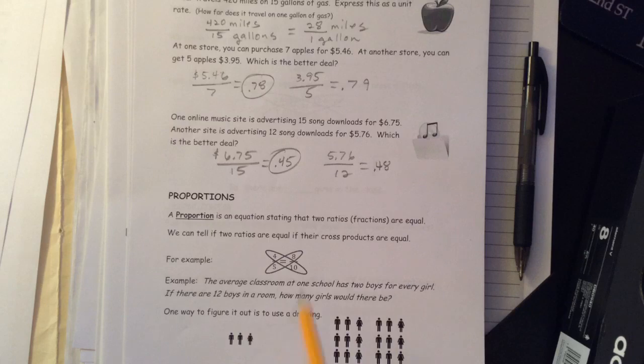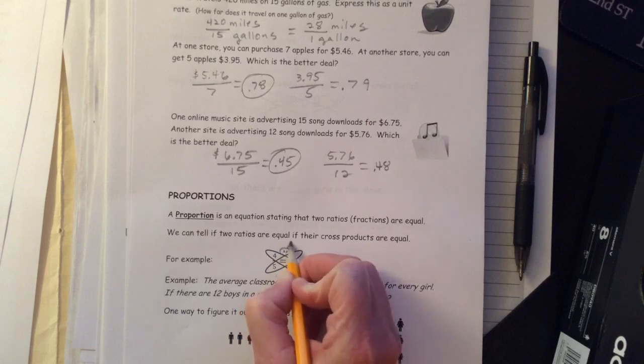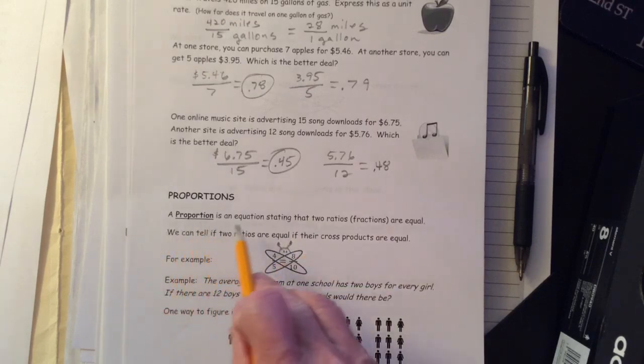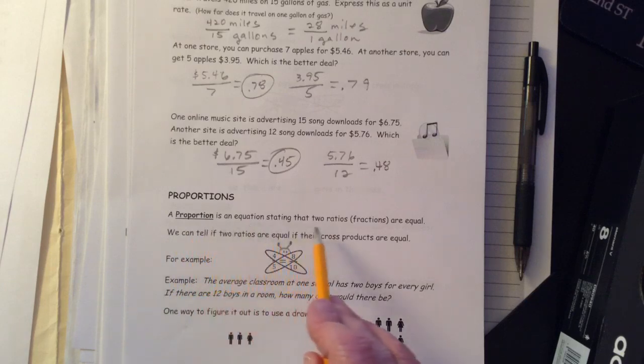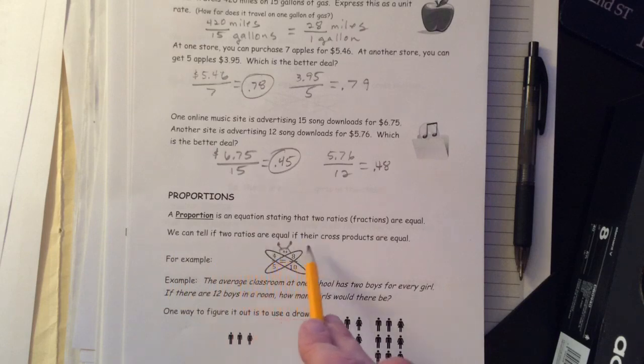Now, here we are at proportions. And I'm sure that you remember the butterfly thing. Remember? Little butterfly. Proportion is an equation stating that two ratios, fractions, are equal. We can tell if the two ratios are equal if their cross products are equal.